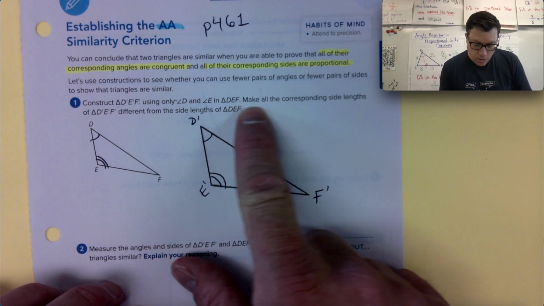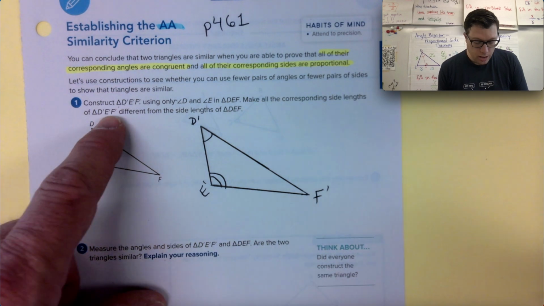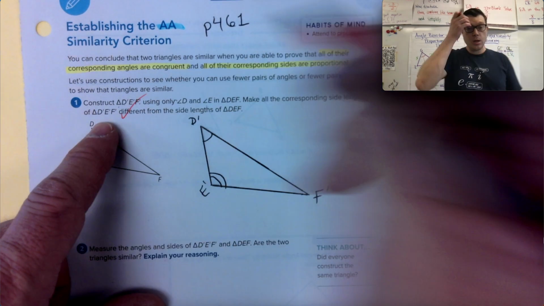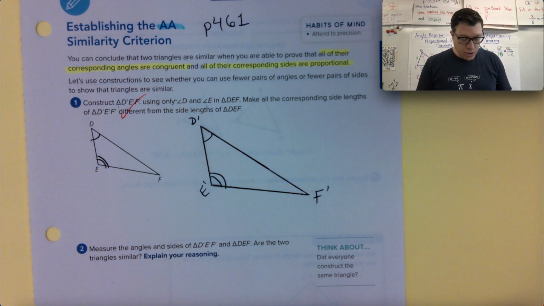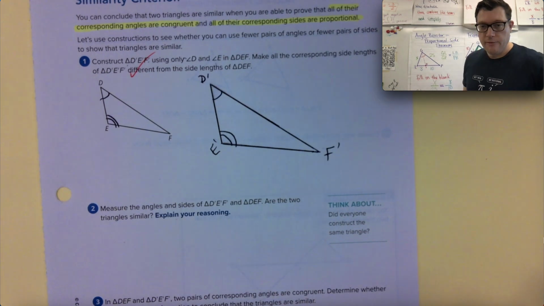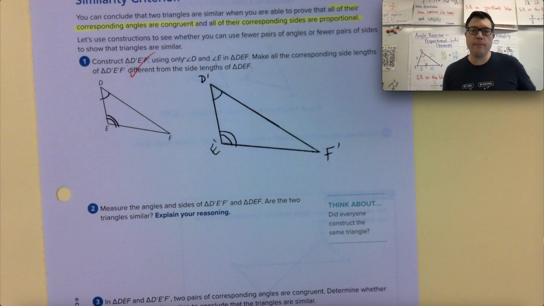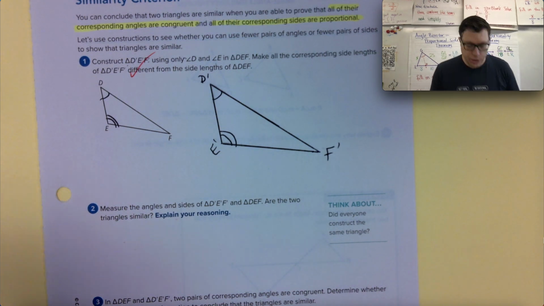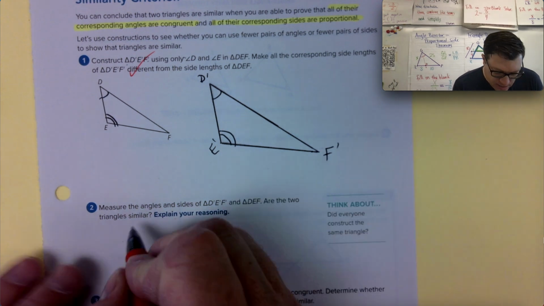Make all the corresponding side lengths of triangle D prime, E prime, F prime different. We definitely did that. Let's go to question 2. Measure the angles and sides of triangle D prime, E prime, F prime, and triangle DEF, and are the two triangles similar? Reminder, to be similar, we have to make a list.